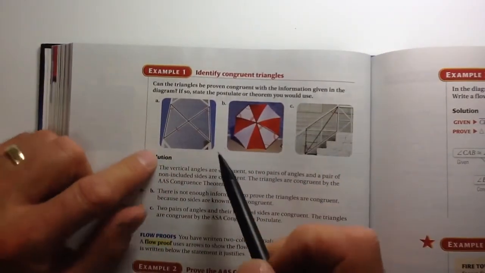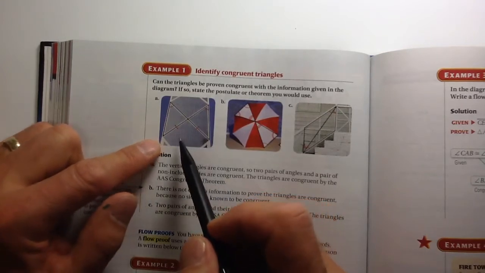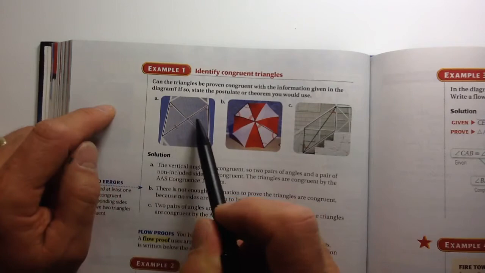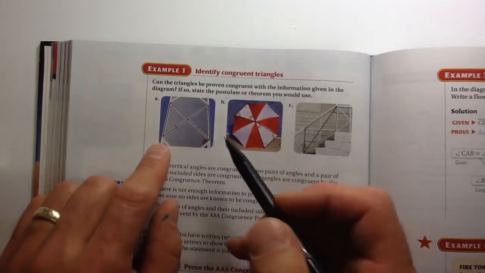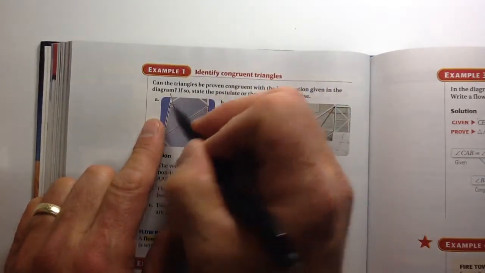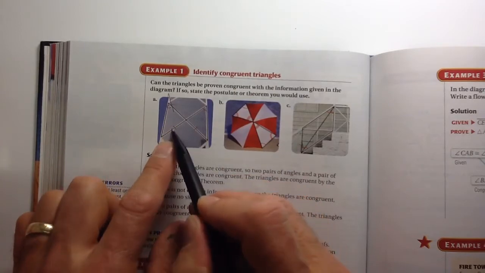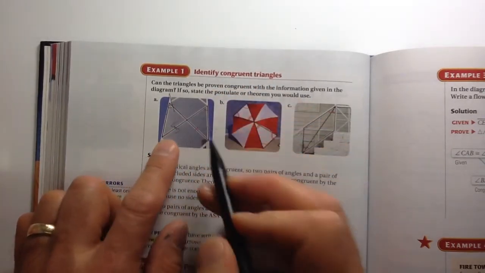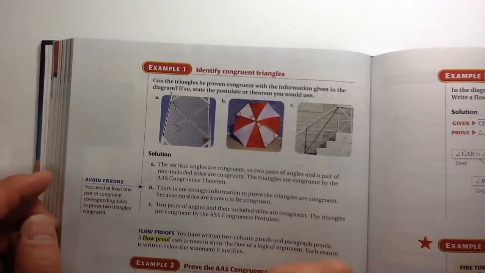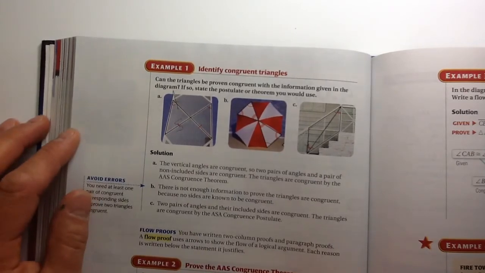And so here, I don't know what this is, looks like a catwalk or something, and we're trying to figure out whether we can determine that these two triangles are congruent. So what do I have with these triangles? I see I have a pair of angles. Let's put a big old fat A there. I also have a pair of sides that are congruent, and that's nice, but that's all that they give me. Is there anything else that I know for sure is congruent?